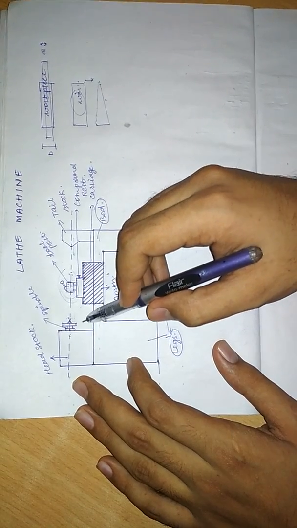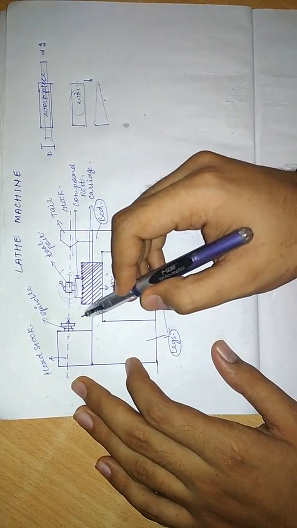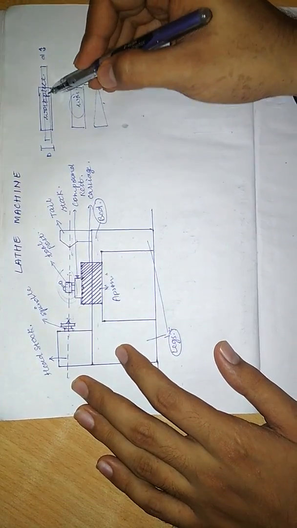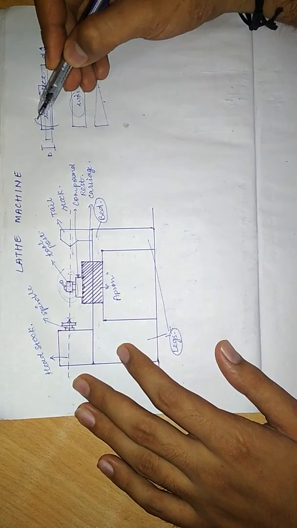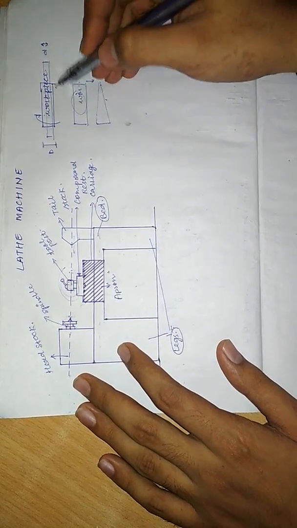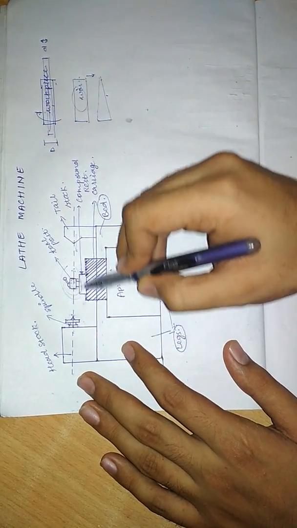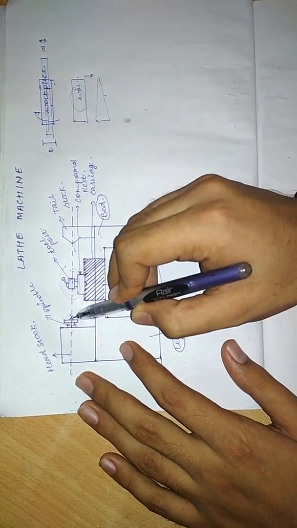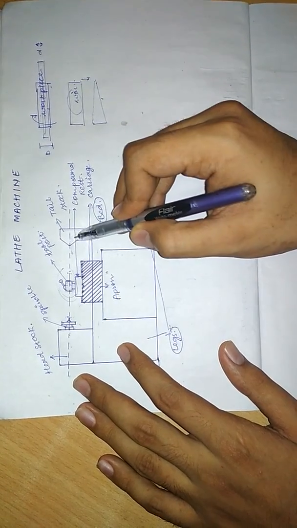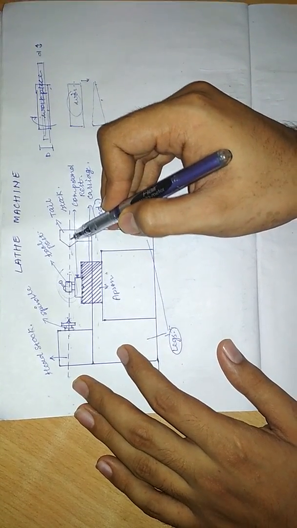The workpiece is rotated about its axis. Continuous rotation is given to this workpiece along its axis when it is fixed between the centers of headstock and tailstock.